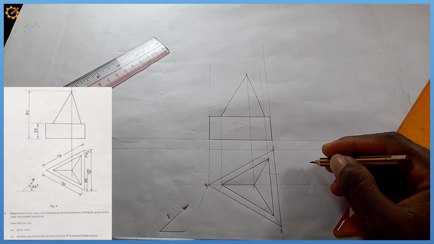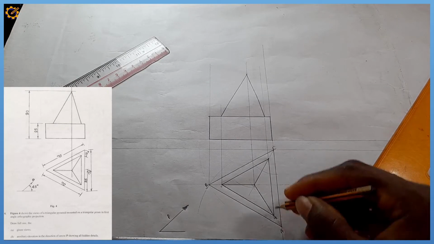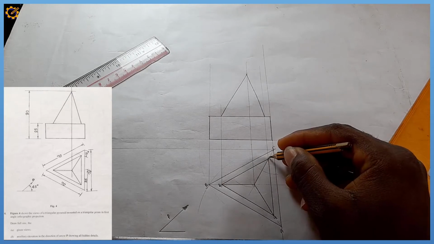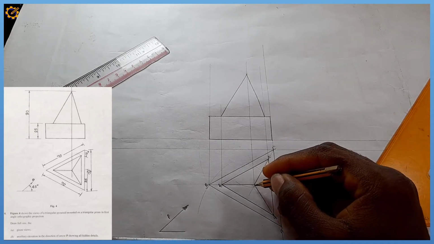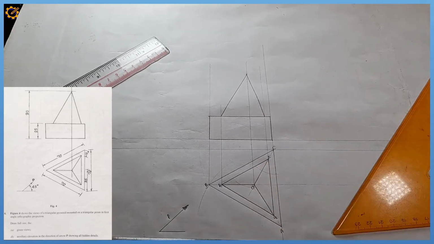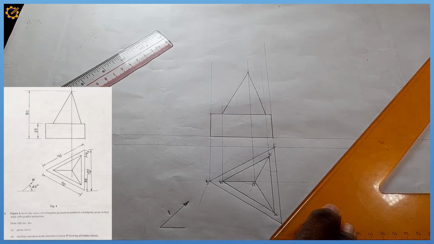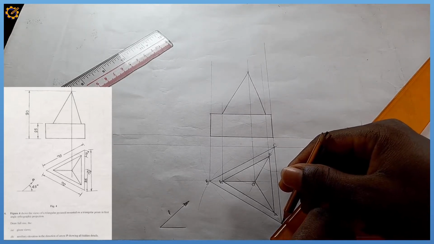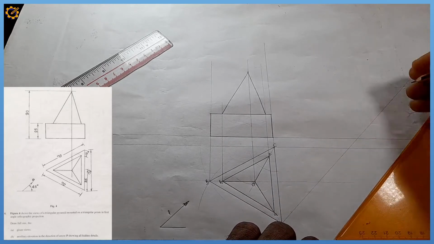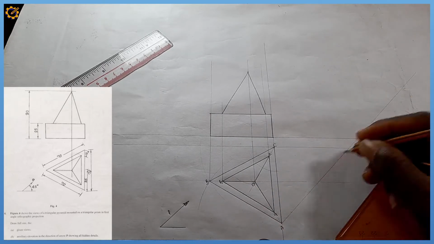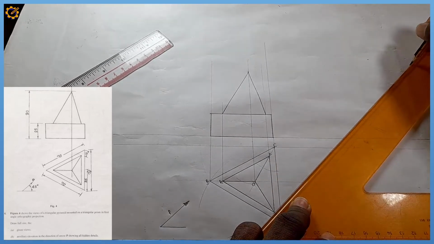Okay, so I'm calling this mark small letter A, small letter B, and small letter C. Okay, take note. And this apex, I'm naming it mark O. So I'm going to project each of those points on the plan to the area at 45 degrees. So this is my A, okay, followed by mark small letter A.